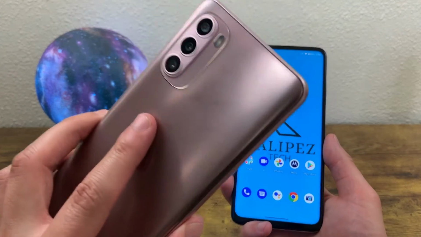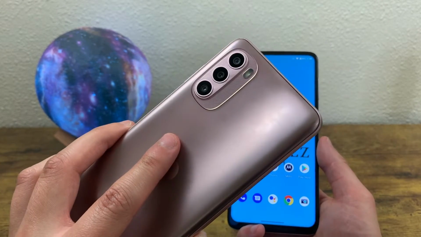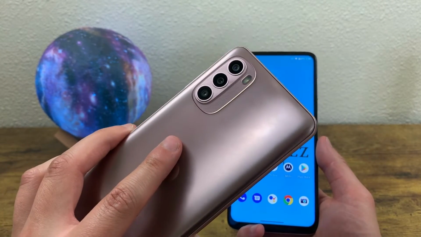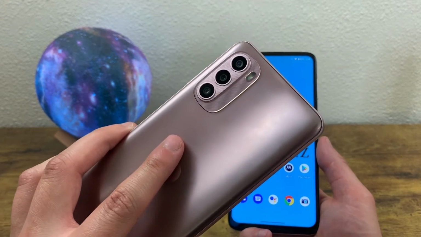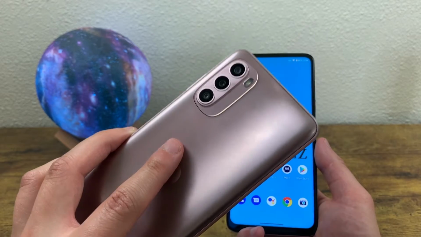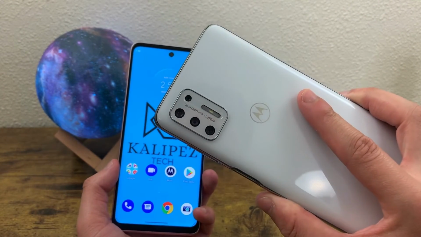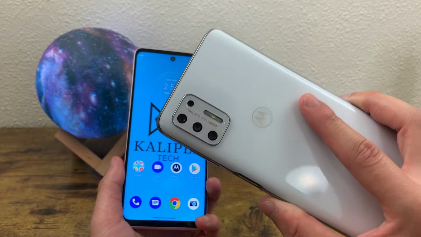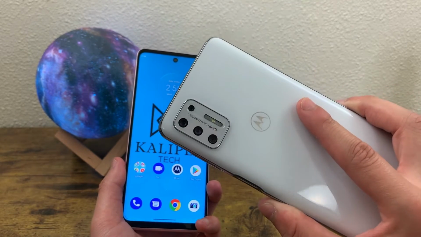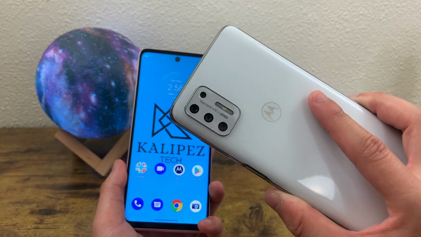Now taking a look at the rear camera setup of the Moto G Stylus 2022, we got a triple camera here with a 50 megapixel main camera, an 8 megapixel ultra-wide camera that also doubles as a macro camera, and a 2 megapixel depth sensing camera for portrait mode. With the Moto G Stylus 2021, we got a quad camera setup here with a 48 megapixel main camera, an 8 megapixel ultra-wide camera, a 2 megapixel macro camera, and a 2 megapixel depth sensing camera.